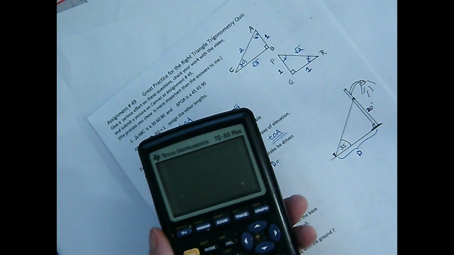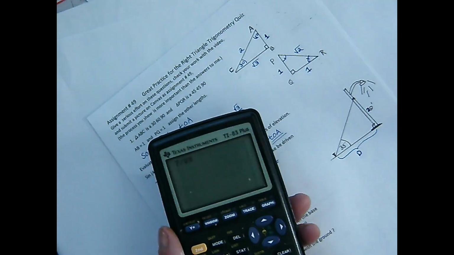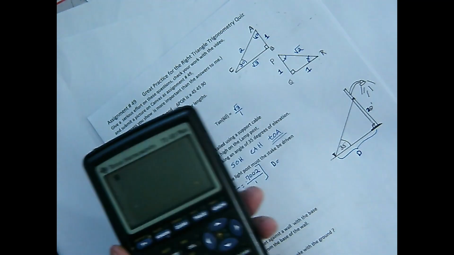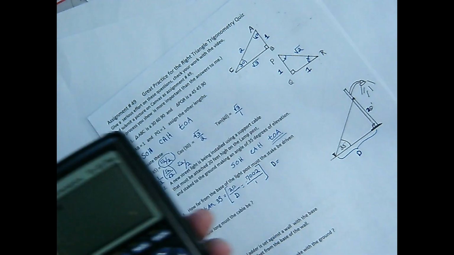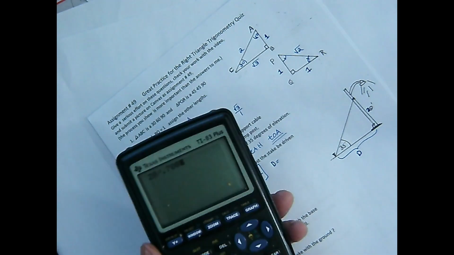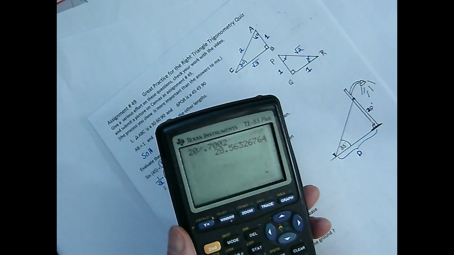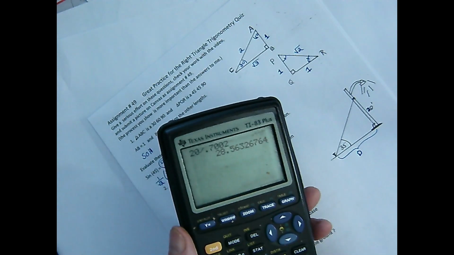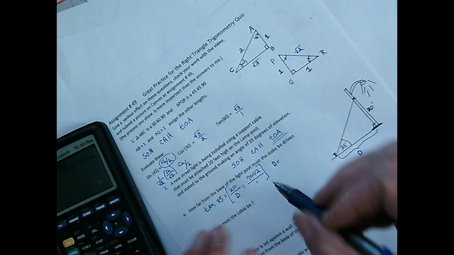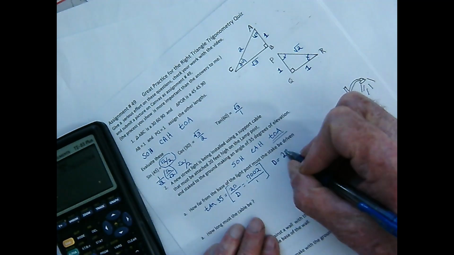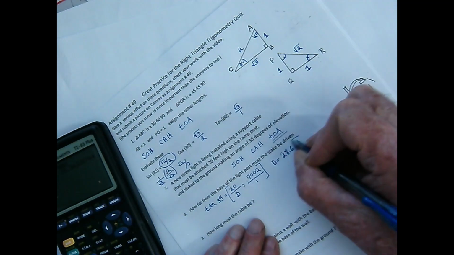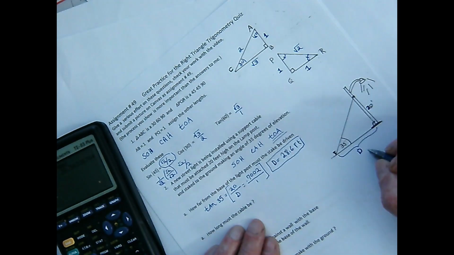20 divided by 0.7002. Try to see if I can make that show for you. And there we have it being about 28.6 feet. So I know that distance. That's a step in the right direction. 28.6 feet.